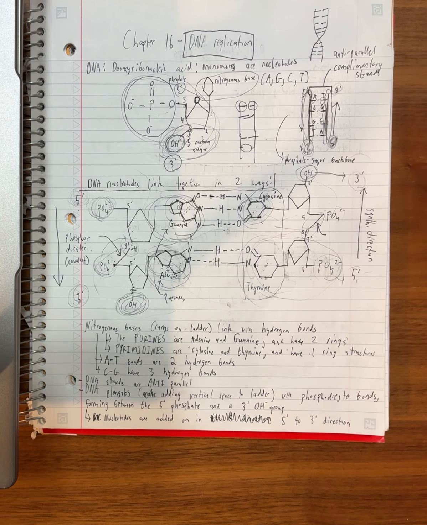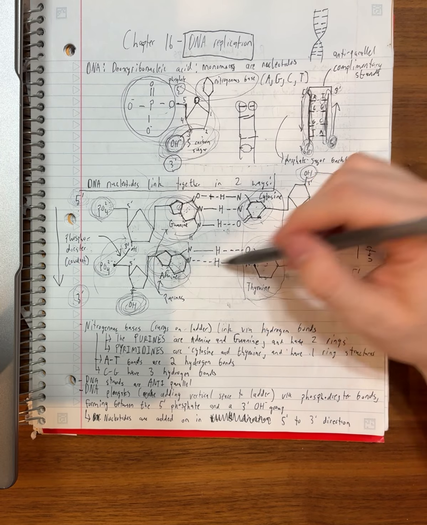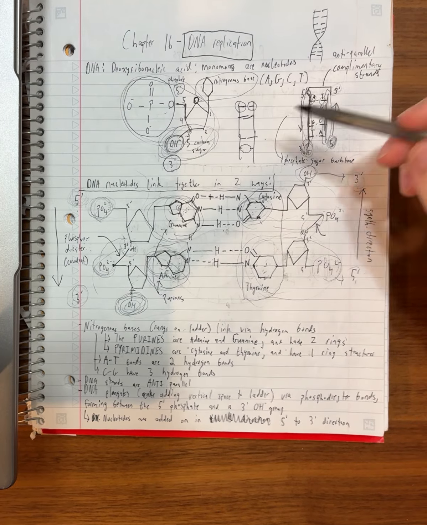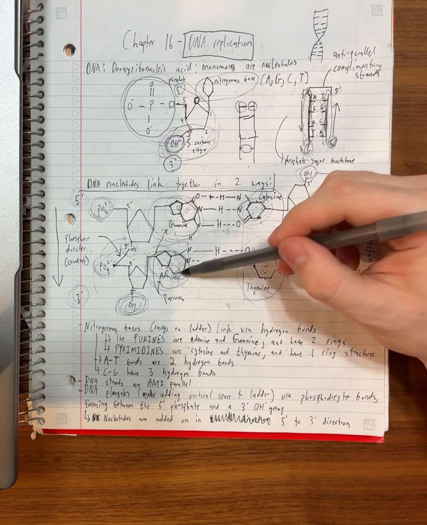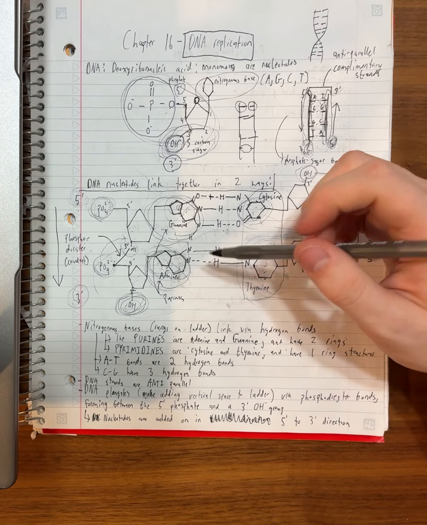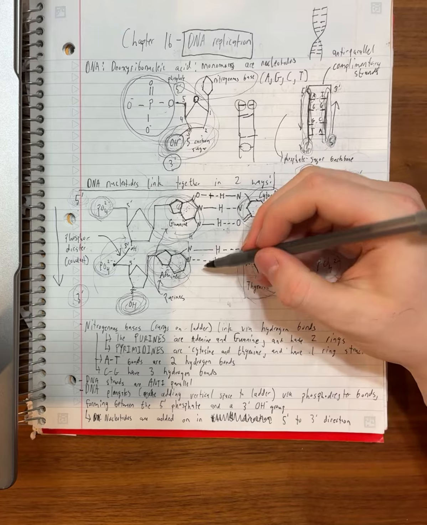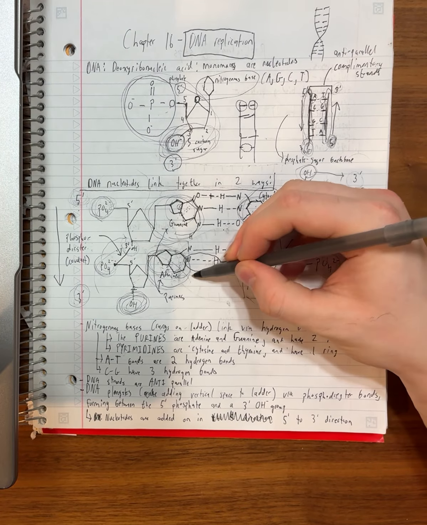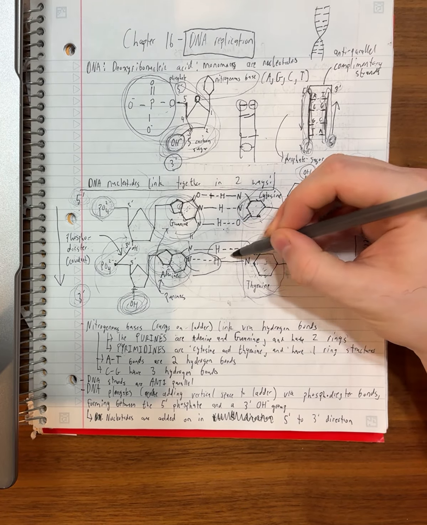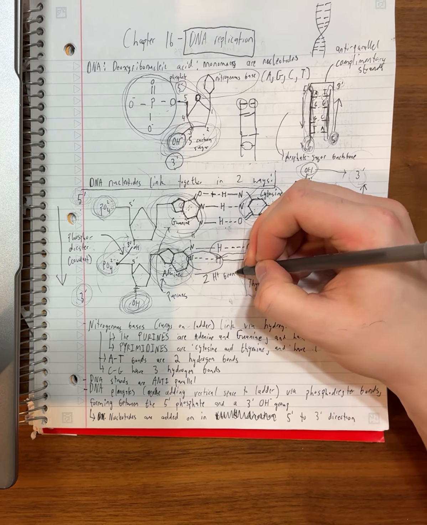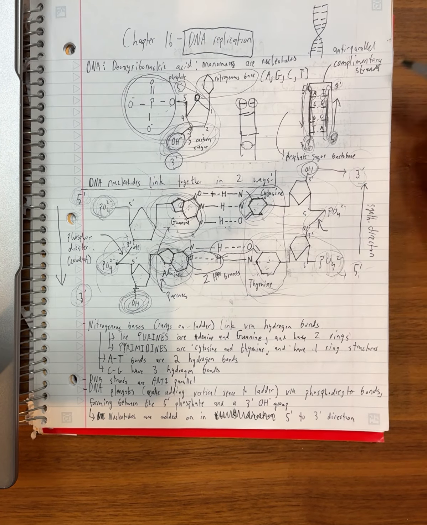And something I want you to remember about these 2 bonds, the adenine-thymine bond and the guanine-cytosine bond, is that adenine-thymine bonds are held together by 2 hydrogen bonds. So we have 1 hydrogen bond here, and 1 hydrogen bond here, for a total of 2 hydrogen bonds.